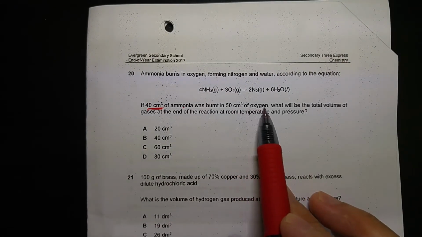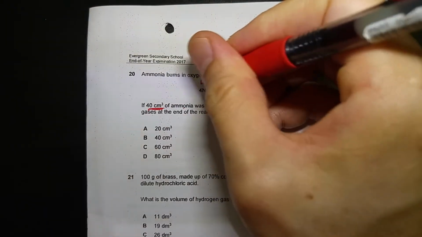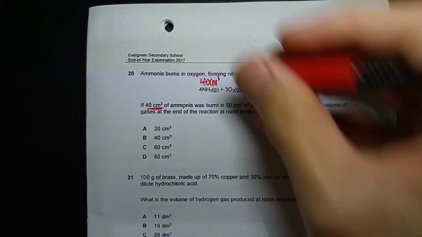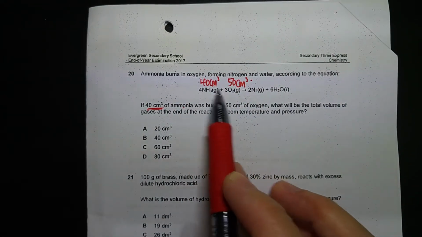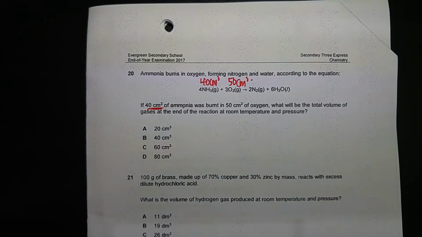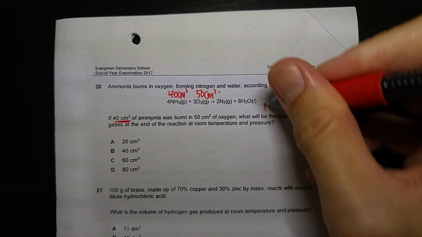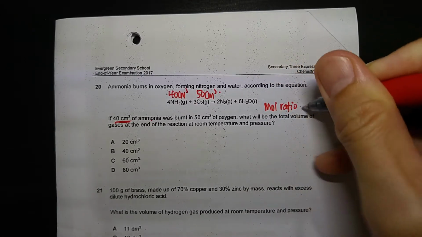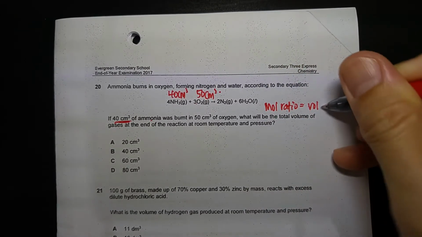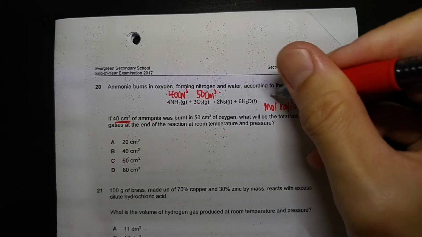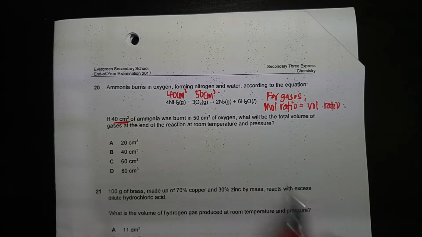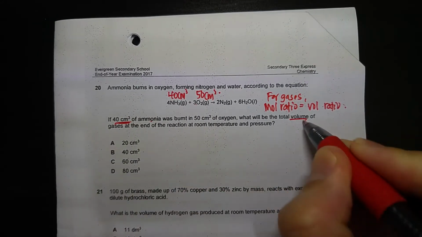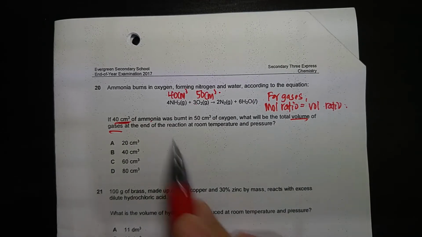Was burned in 50 cm³ of oxygen. So I have 40 cm³, this is 50 cm³. You see, the mole ratio 4:3 equals the volume ratio. For gases, mole ratio equals volume ratio. This one is for gases. What will be the total volume of gases at the end of the reaction?